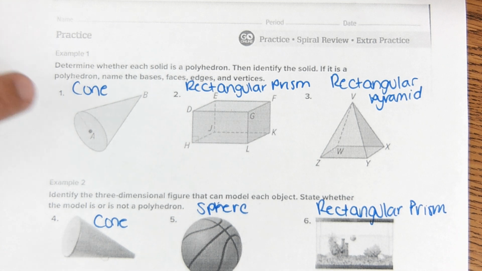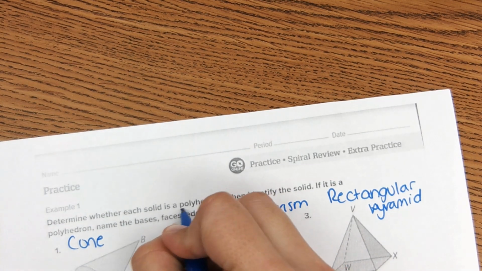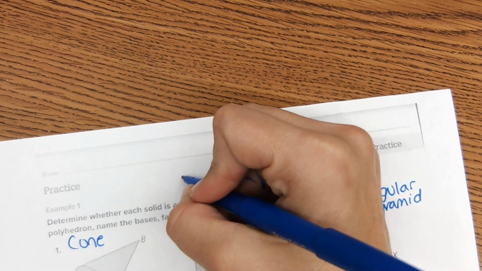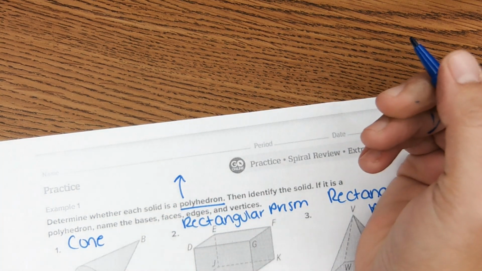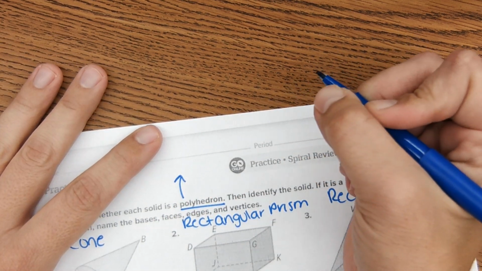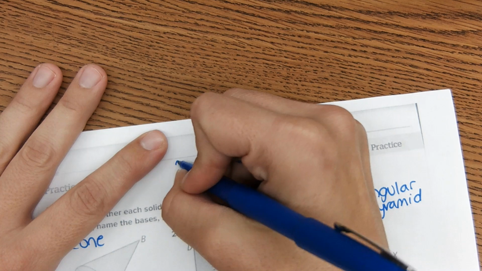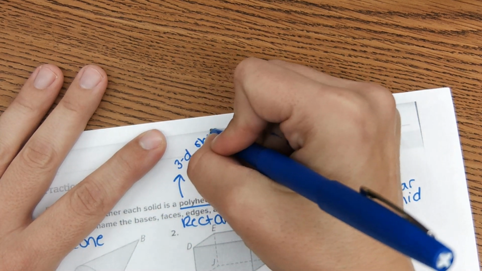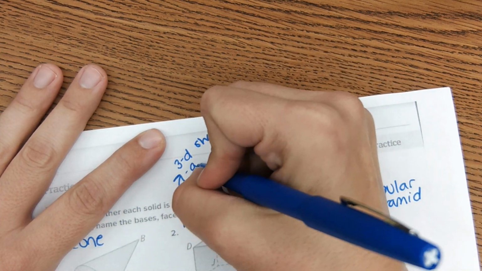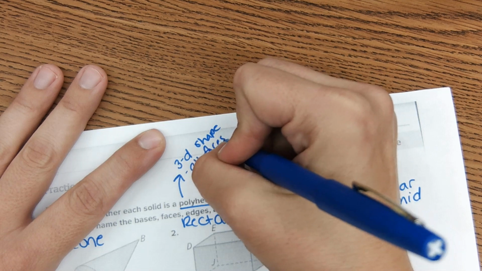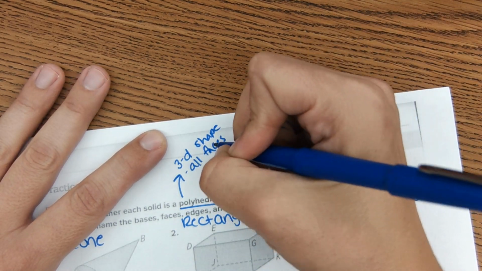Okay, so the first section here, it says determine whether each solid is a polyhedron. Okay, well, what's a polyhedron? We reviewed this last week, but I know you might not remember quite. A polyhedron is a 3D shape where all faces have straight sides.